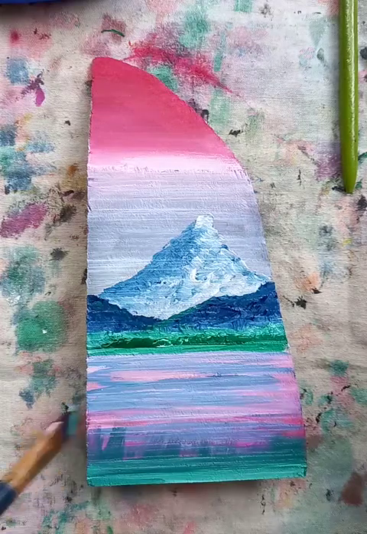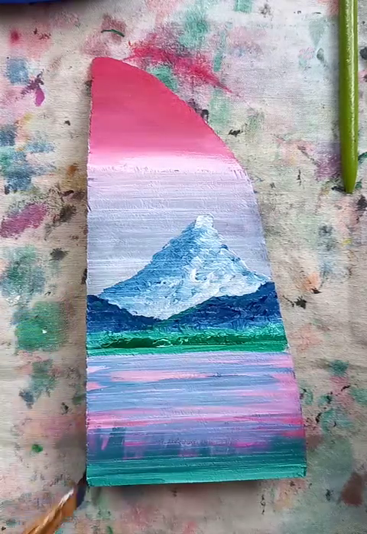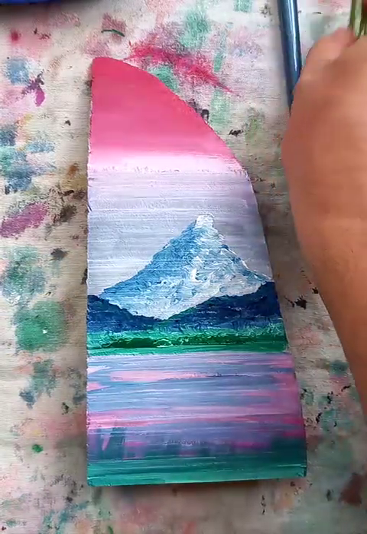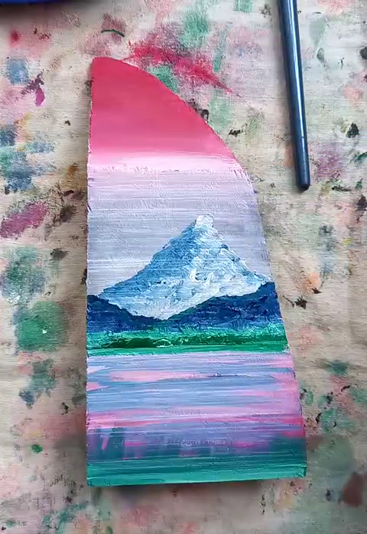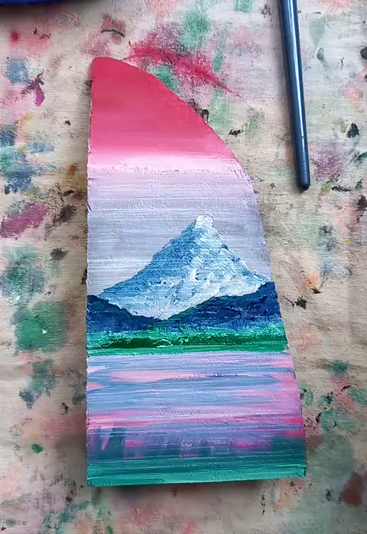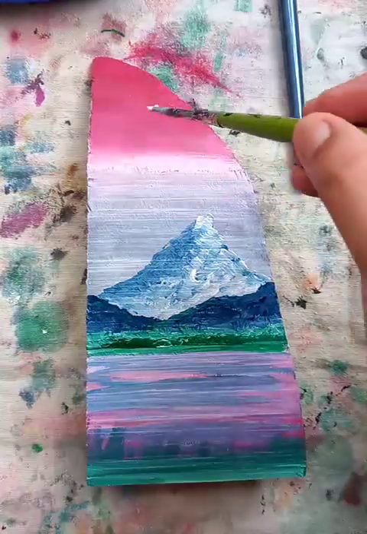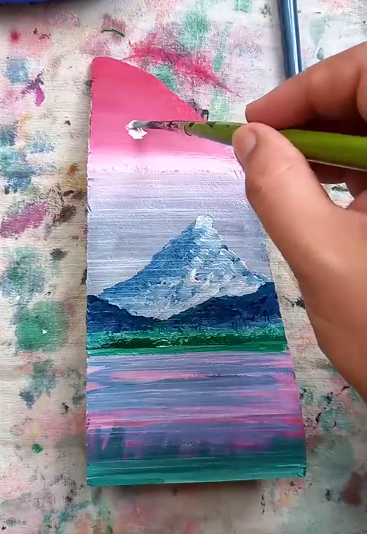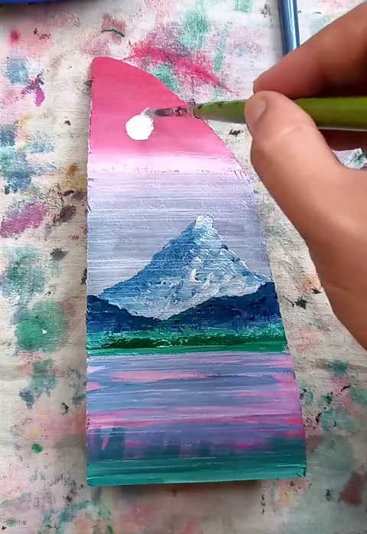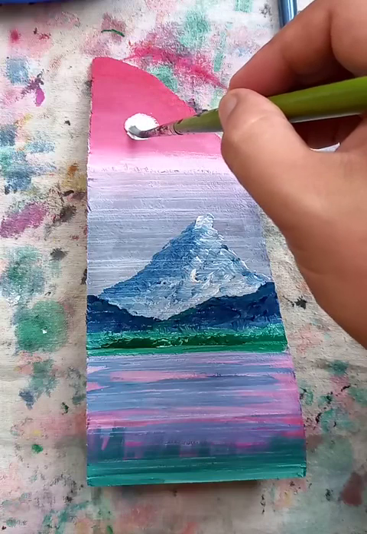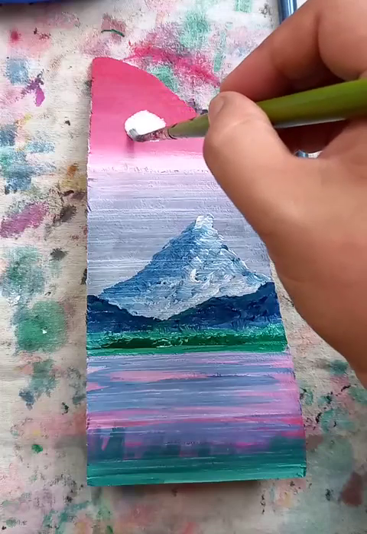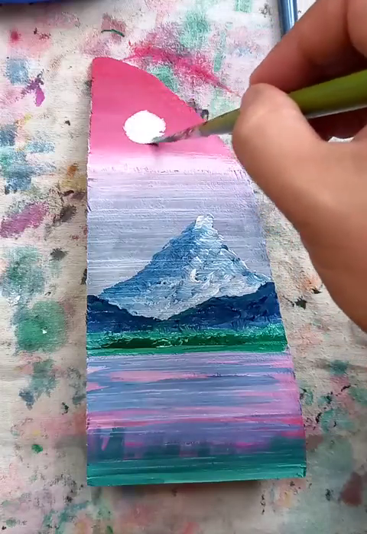So the color pattern is mostly done, and we're going to put a moon or the sun in the sky here. That's going to be the pure white color, and we're going to make it as round as possible while we paint it. Let's pour it. So that's a little bit bigger in the canvas.